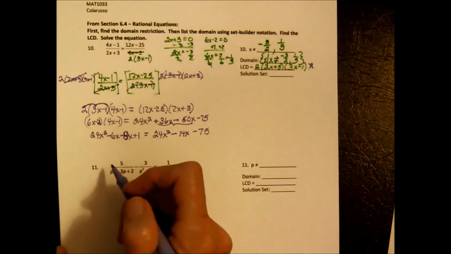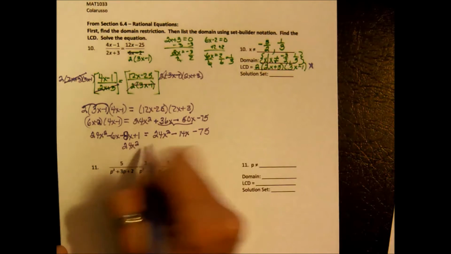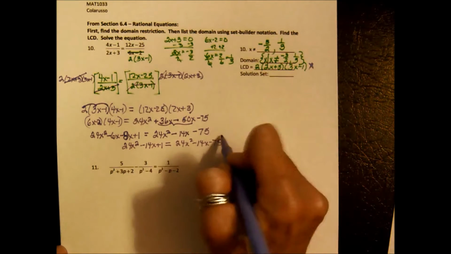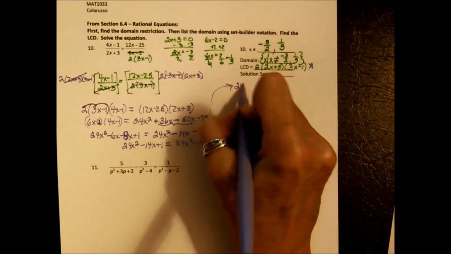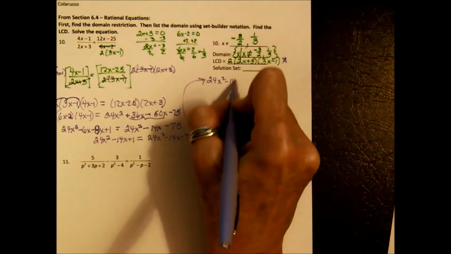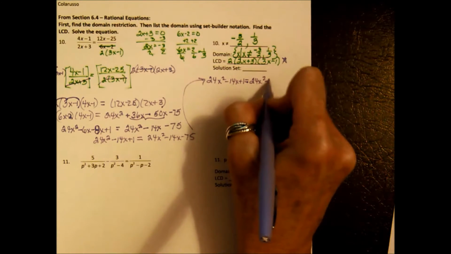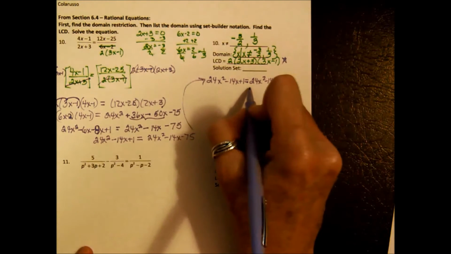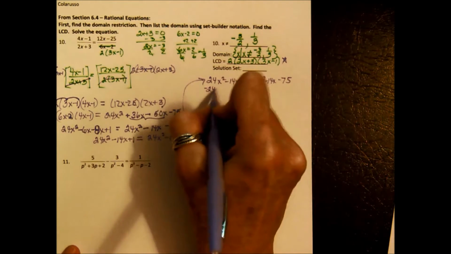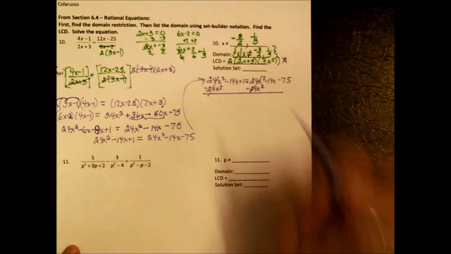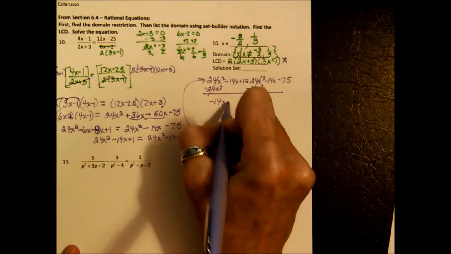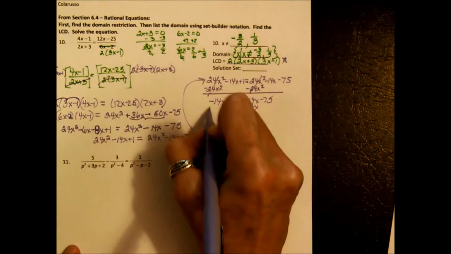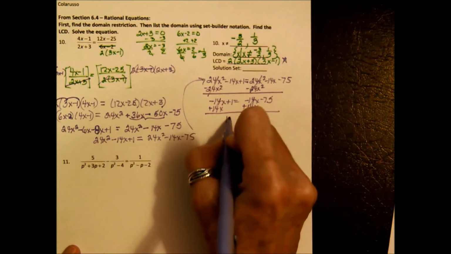Now we're ready to combine like terms on this side. 24x squared minus 14x plus 1 equals 24x squared minus 14x minus 75. I can see that I have squared terms, so I want to get everything on one side equal to 0, but when I subtract this 24x squared, what you're going to see is it goes away on both sides. Then I have negative 14x plus 1 equals negative 14x minus 75. So when I add a 14x, the same thing is going to happen. And I end up with 1 equals negative 75.